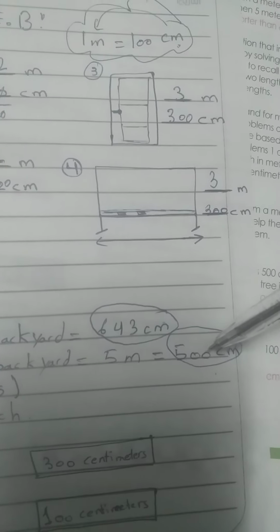Now, compare these two numbers. 643 is more than 500, so 500 is the shorter backyard. So Mark's has the shorter backyard.